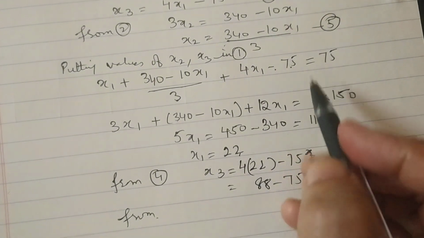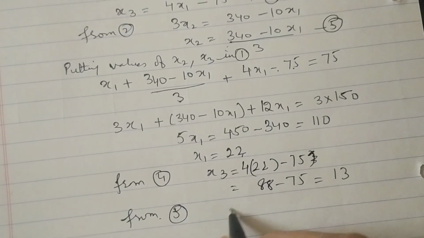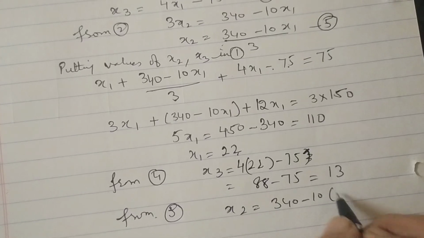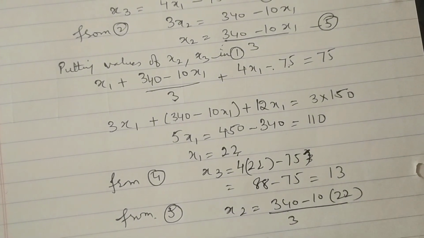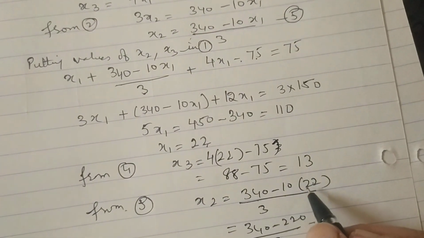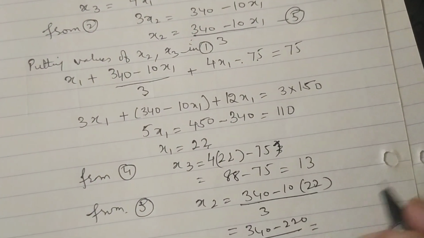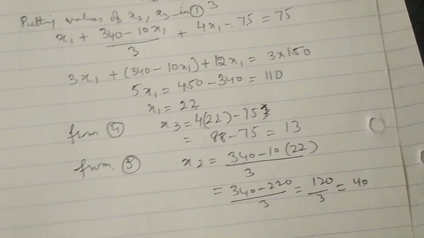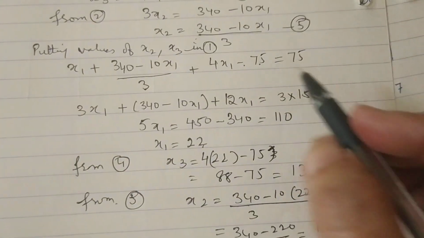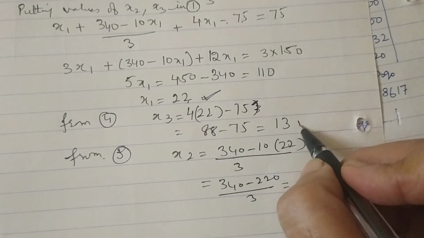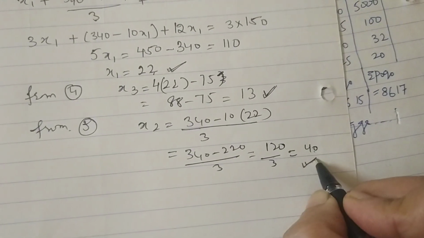And from 5 you get x2, 340 minus 10 into 22 over 3. So 340 minus 220 over 3, 120 over 3, and this is 40. So we have three values. x1 is 22, x3 is 13, and x2 is 40.